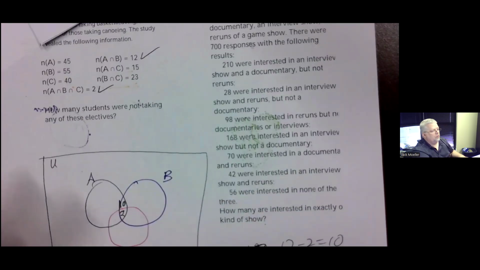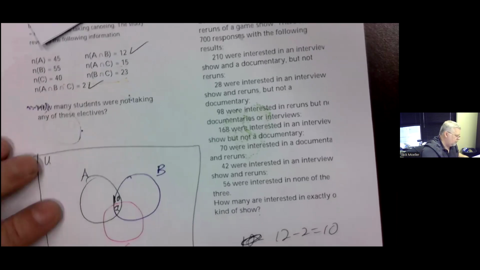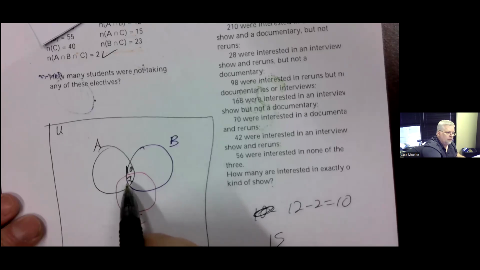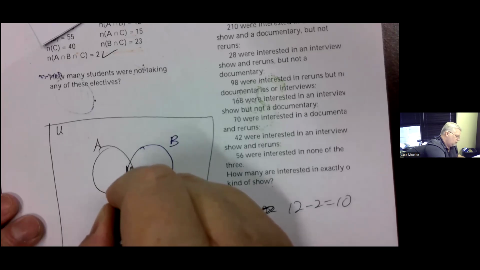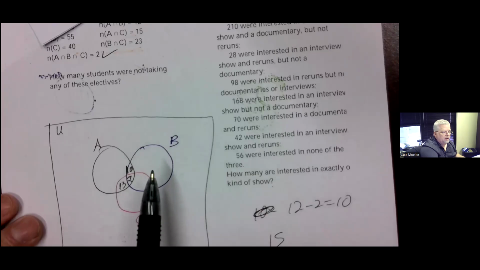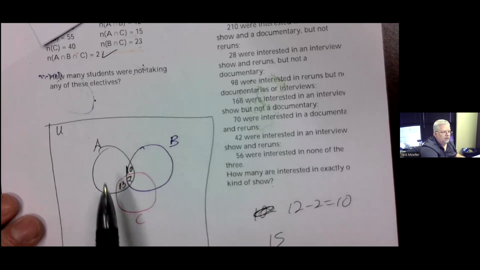So this is why I say as you go outwards, you have to be subtracting. If you're not subtracting, then you're going to run out of people and you're going to get negative numbers in the end, almost always. Okay, so for A intersection C, well, A intersection C is those 2 regions. So there's 15 there. So we've accounted for 2 of them. So 15 minus 2 gives us 13. So there are 13 people who like A and C, but not B, but a total of 15 in A or C.